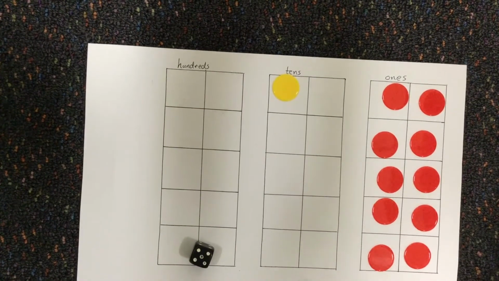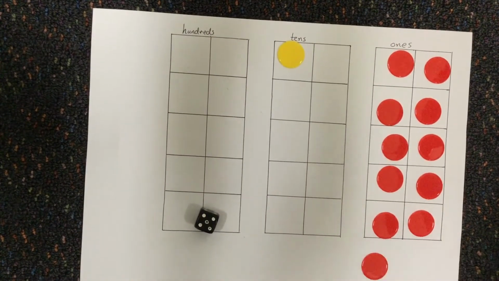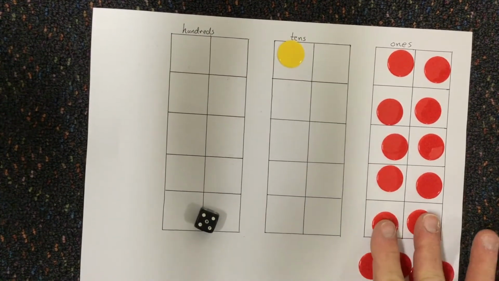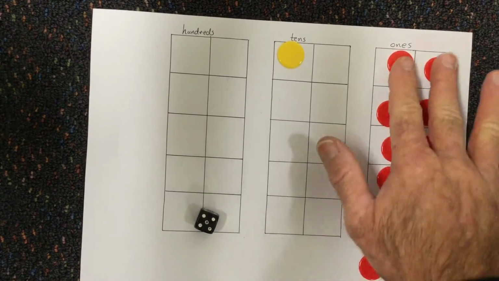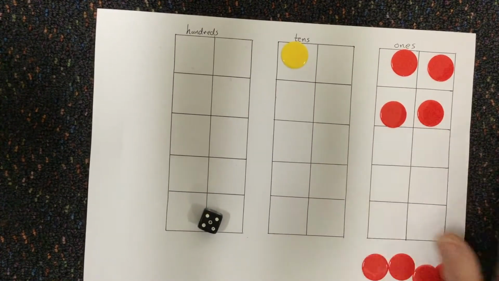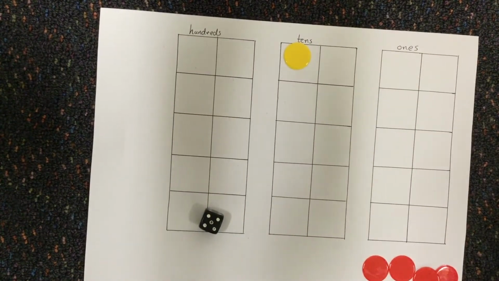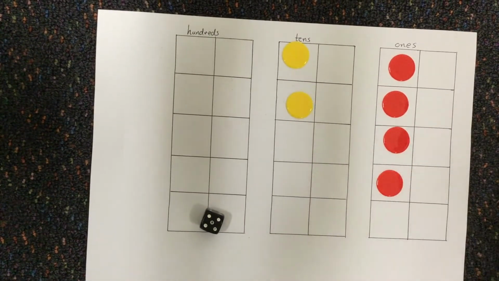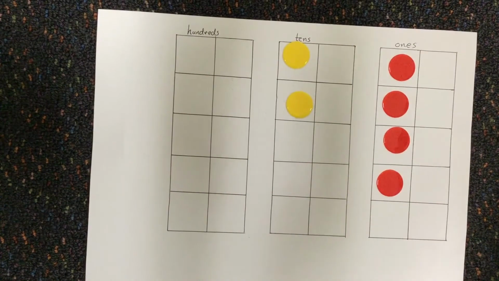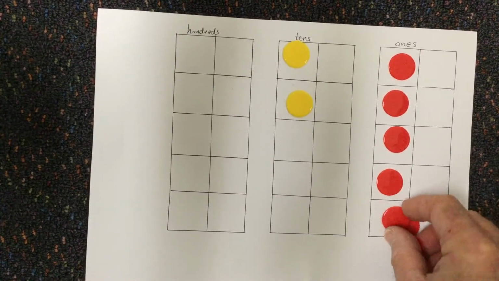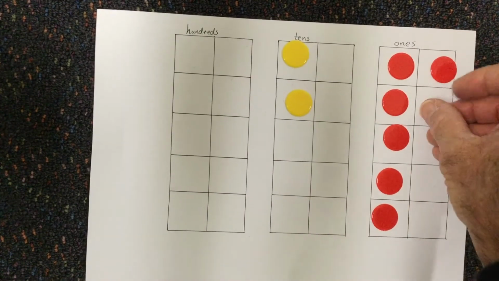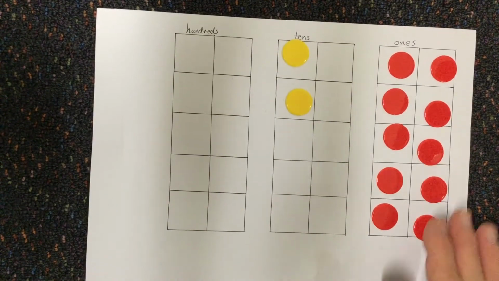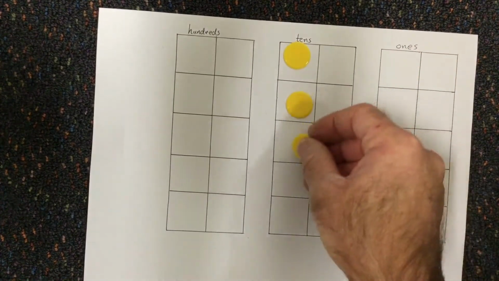1. So you can see the rest of the board. 2, 3, 4, 5. First of all, I'll get rid of my 2, 4, 6, 8, 10. Let's get rid of those because 10 ones is the same as 1 10. Those 4 that were left over are the start of my next bundle, or my next 10. Here we go. 6. 1, 2, 3, 4, 5, 6. 10 ones is the same as 1 10.